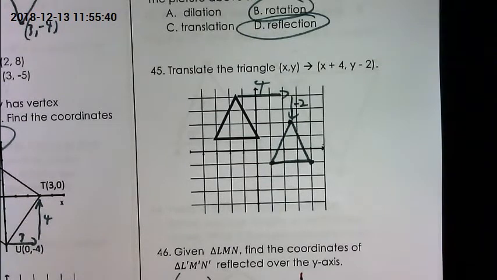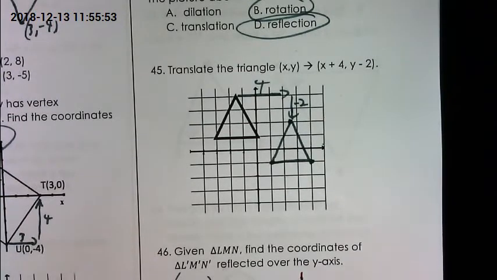Again, just the x value is changing signs. And then for N, this is at positive 4, 0. So it's now at negative 4, 0. Again, if you wanted to actually map this out, it would have points here, here, and here.